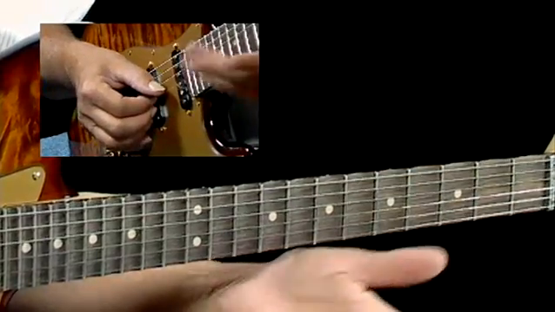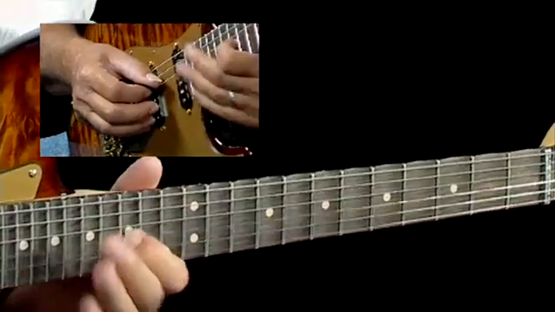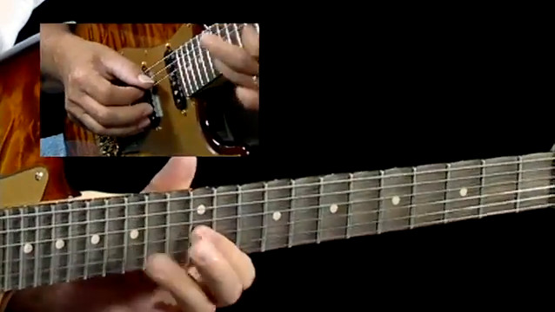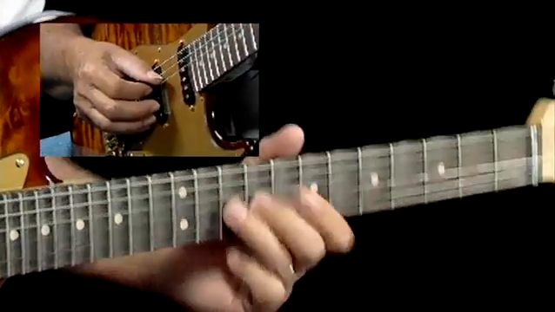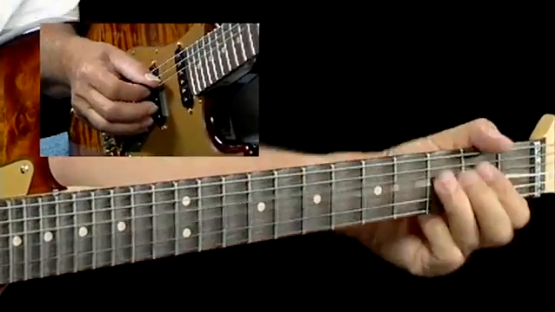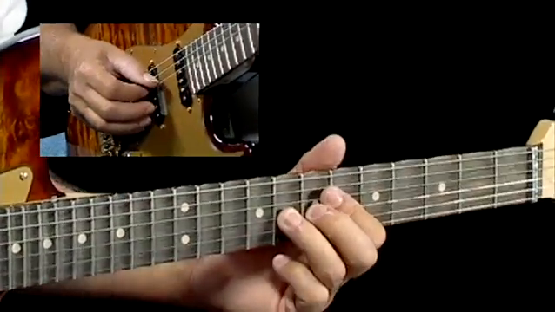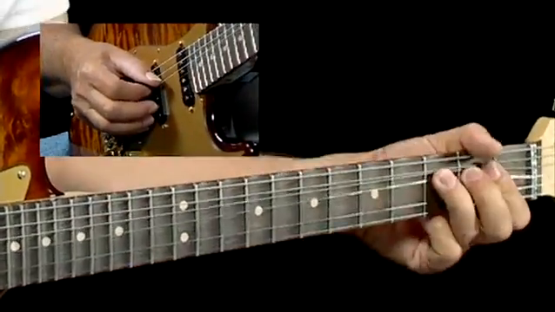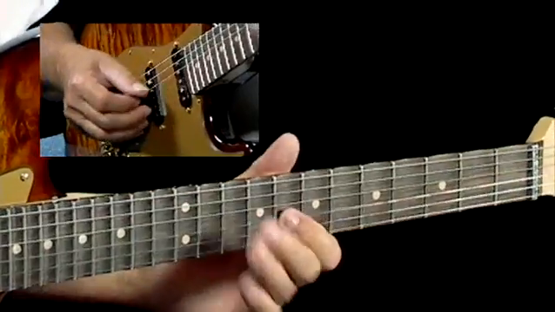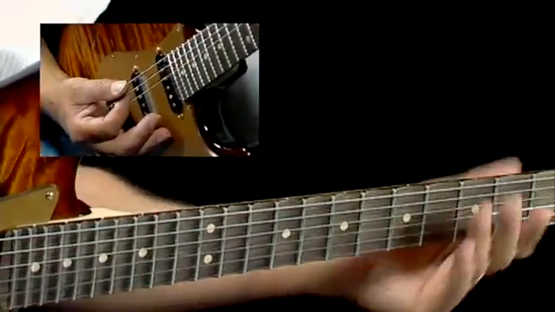There I'm playing every other note. Hammer-ons and pulls. Go to a different string.